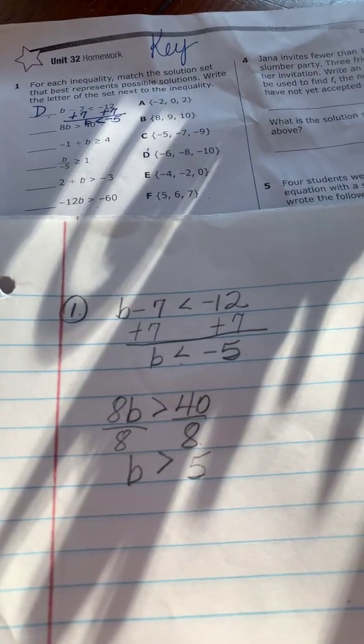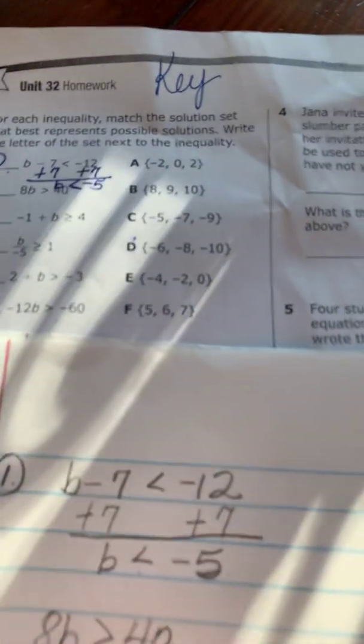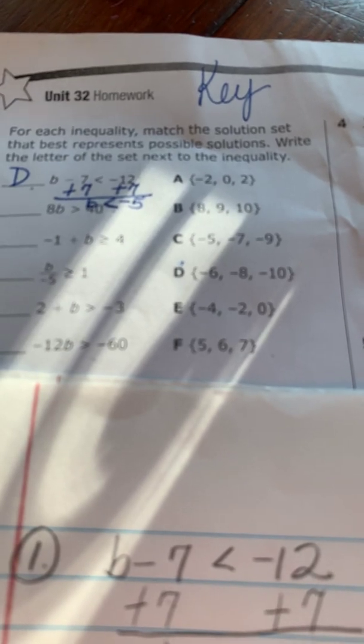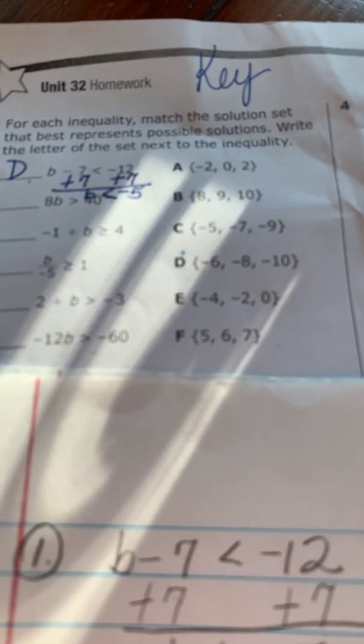And so our answer would be, and sorry, the sun's shining in the window, would be all numbers greater than 5. So we would go back up and look at our answer choices and find the set that has all values greater than 5.